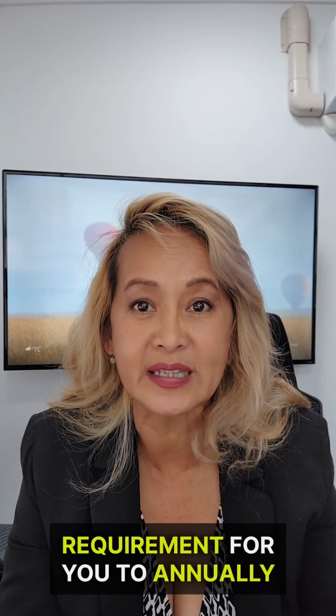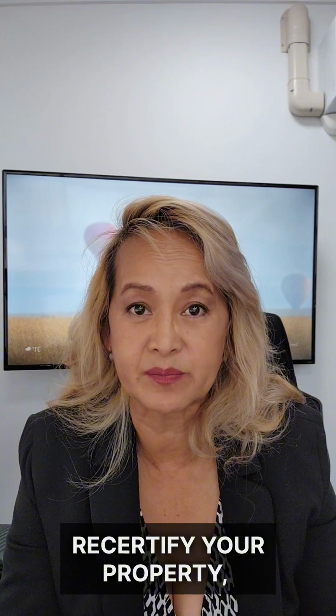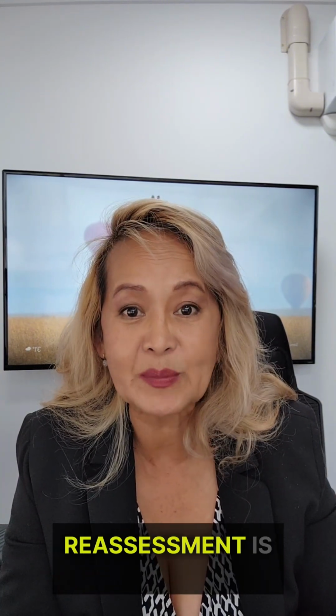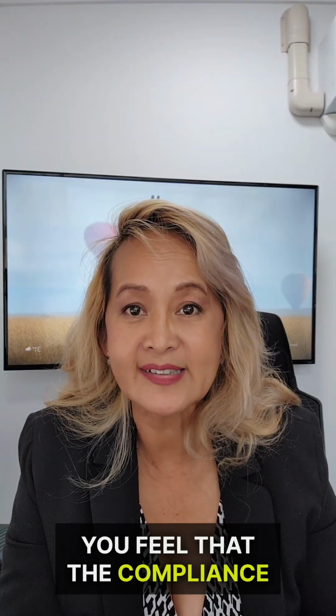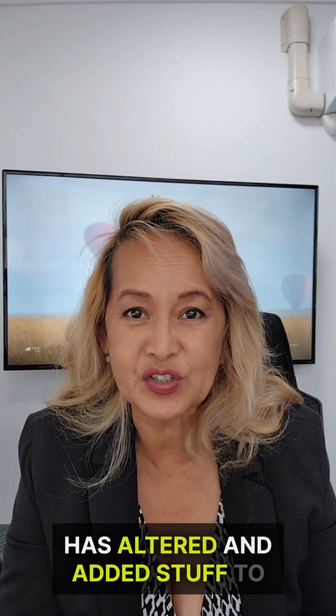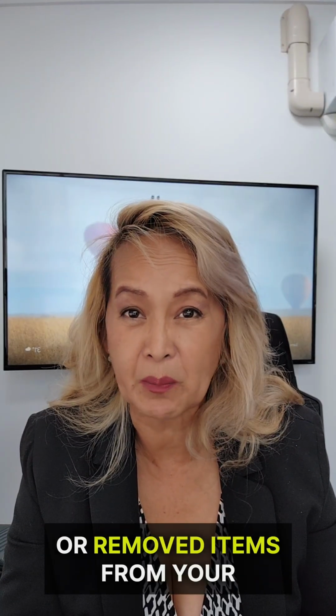There is no legislative requirement for you to annually recertify your property, but in practice, reassessment is only needed if you feel that the compliance has been compromised. For example, you've had plumbing works, or you think that the tenant has altered or added stuff to your property or removed items from your plumbing, and any maintenance issues.